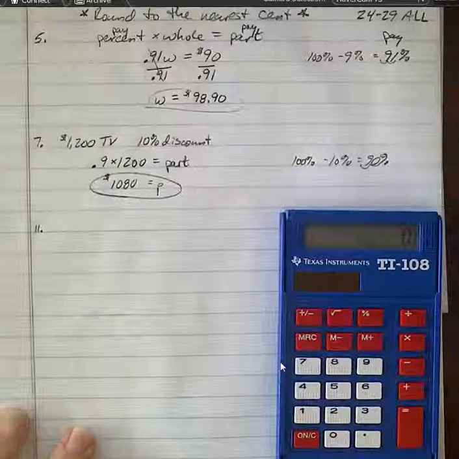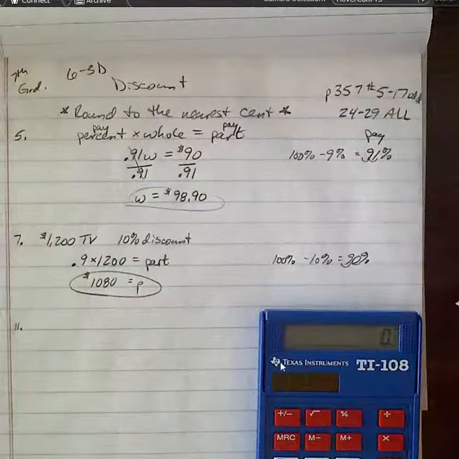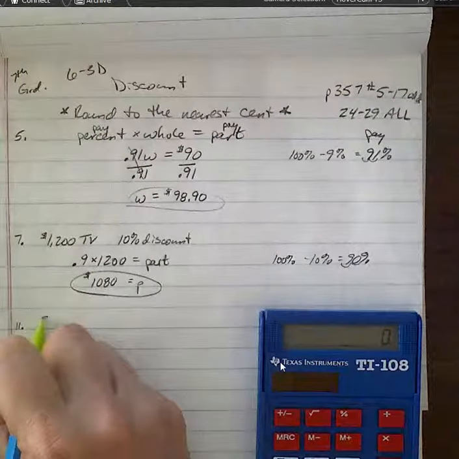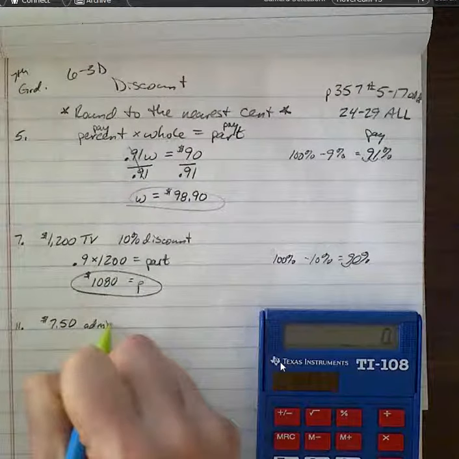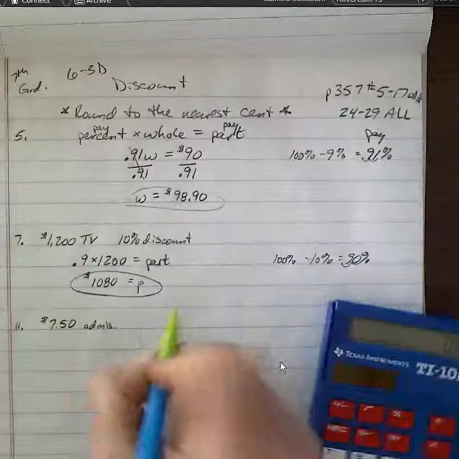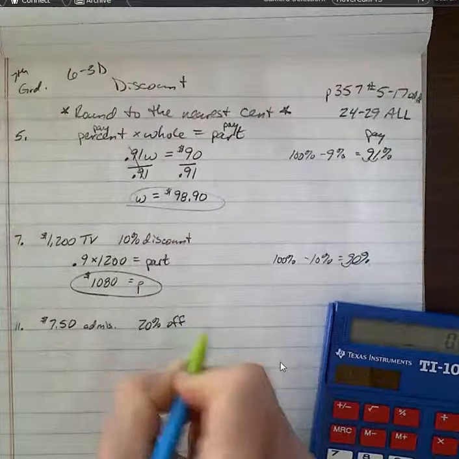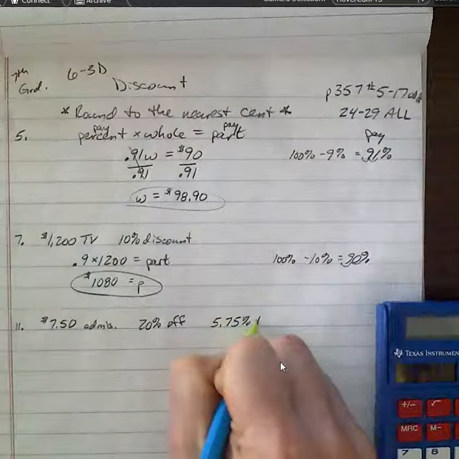And so now we're going to go through number 11 on page 357. There are two parts, so we're skipping to number 11. There is a $7.50 admission charge. There is a 20% off coupon, we'll say. But then you have to pay 5.75% tax.